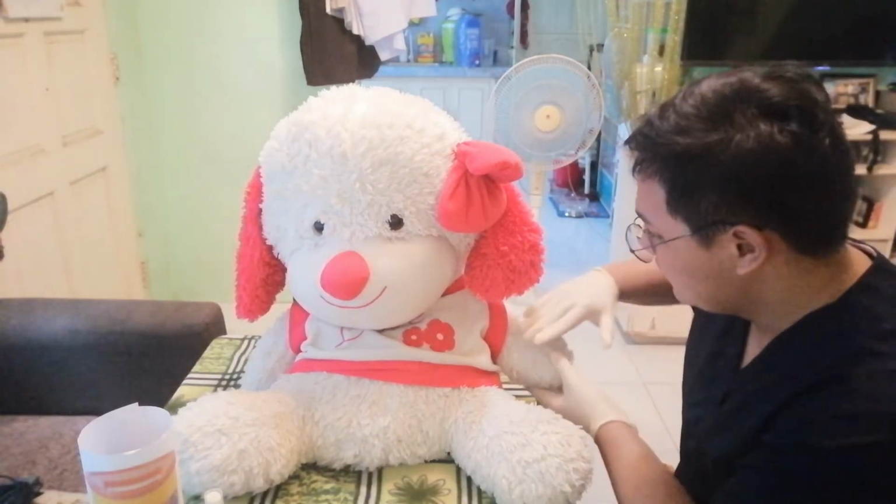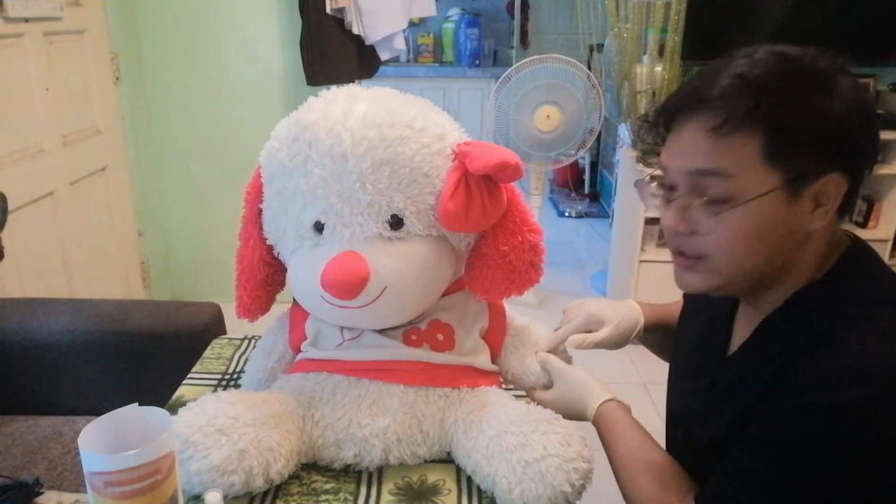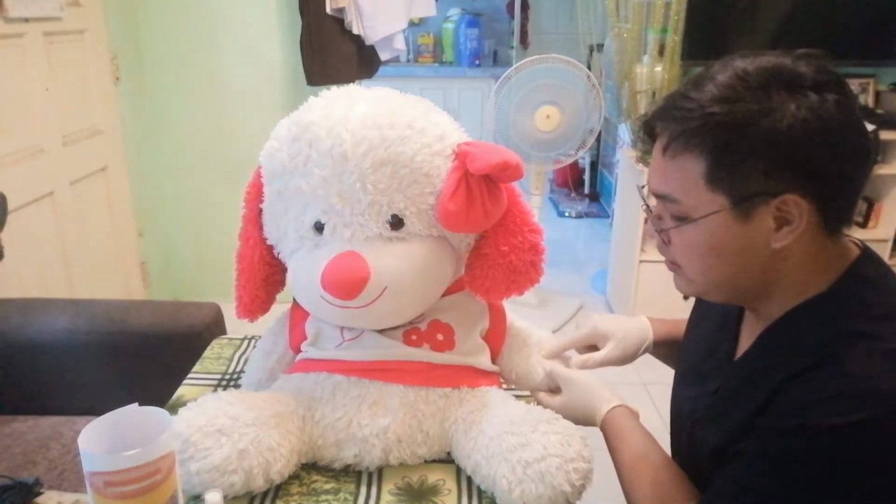Okay, now that we're done, we'll now proceed to our next step, which is we need to select the site or the area on the inner aspect of our patient's forearm. And it is exactly 4 fingers away from the patient's AC. So here, for example, we'll be injecting our client here.